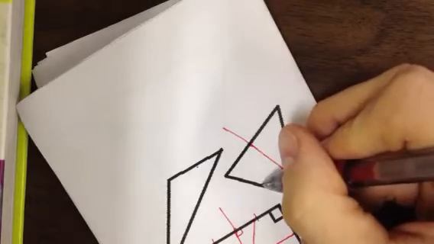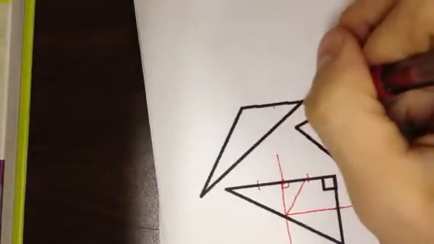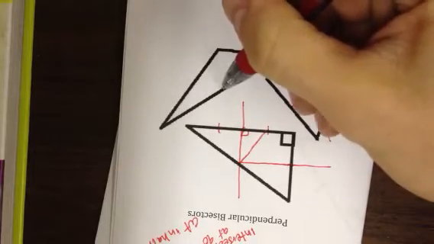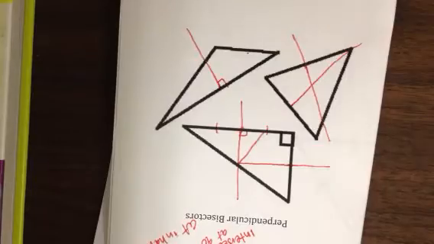But each side, it's going right through the middle and straight up and down. Okay? And you get the hang of it. You go through and do that with each one of these. Coming right here is about the middle. Coming straight up and down.